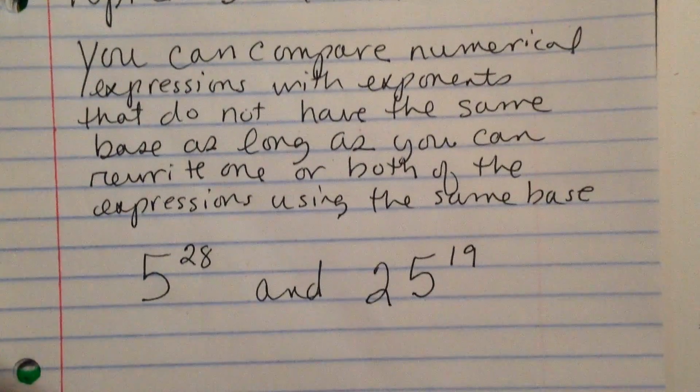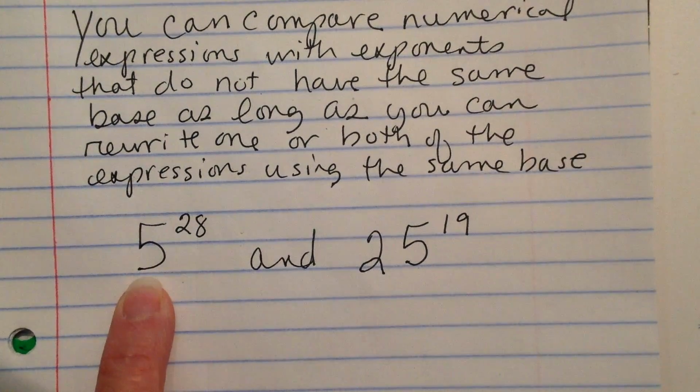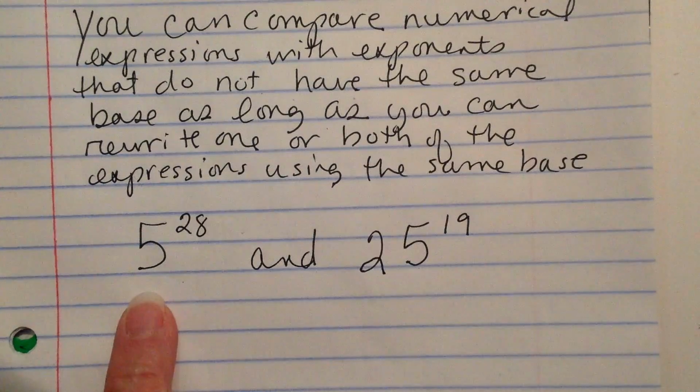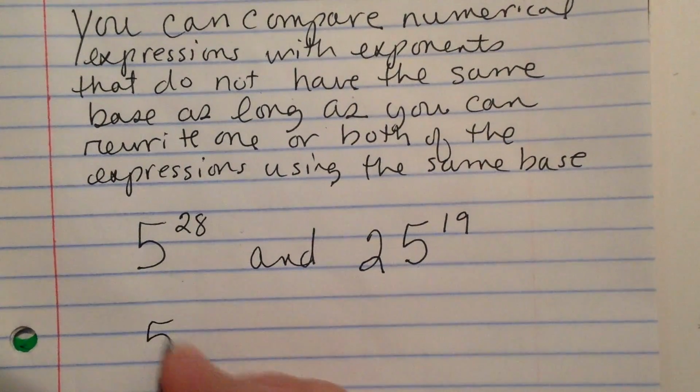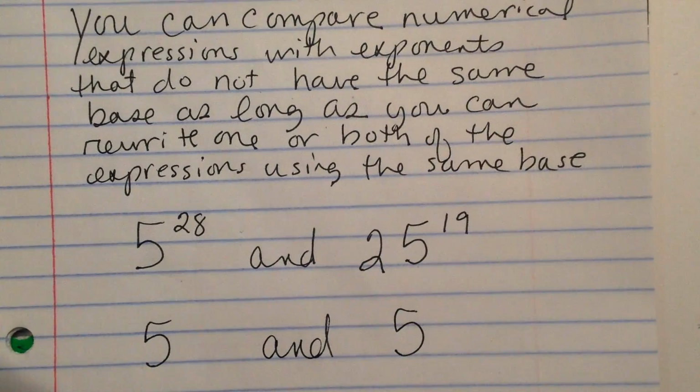Now, what I must do is try to raise both of these from the same base. You always try to use the smallest base. So I have 5 and 25, 5 being the smallest. So I'm going to try to raise both sides from base 5.